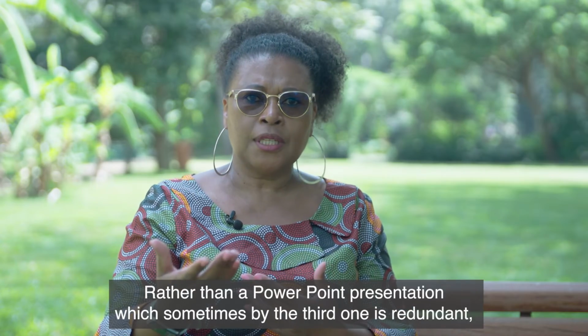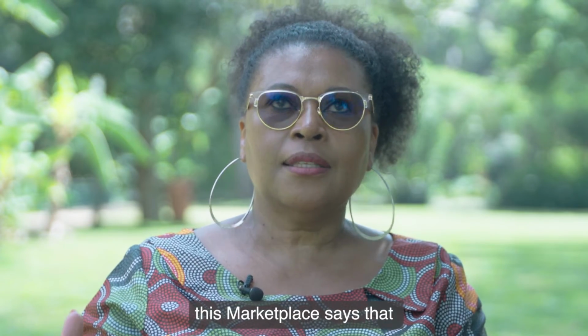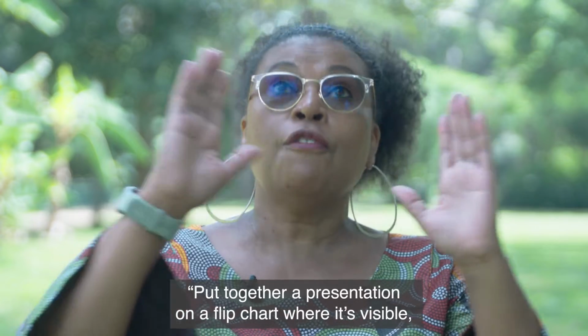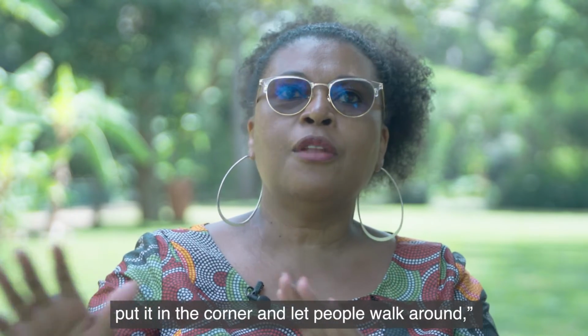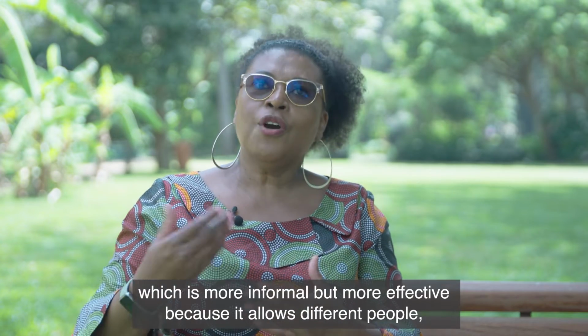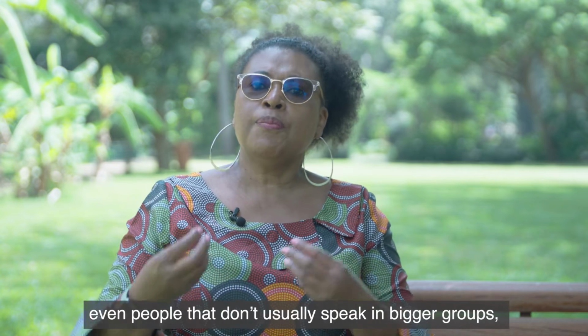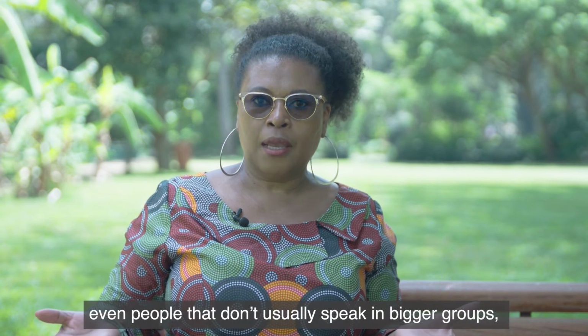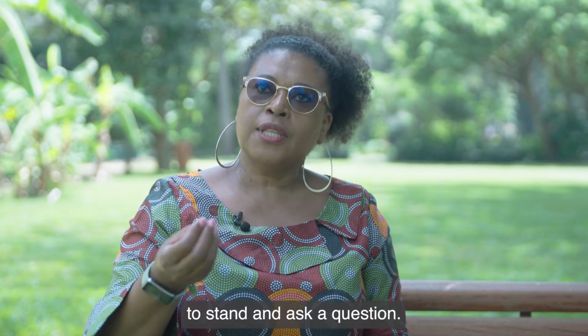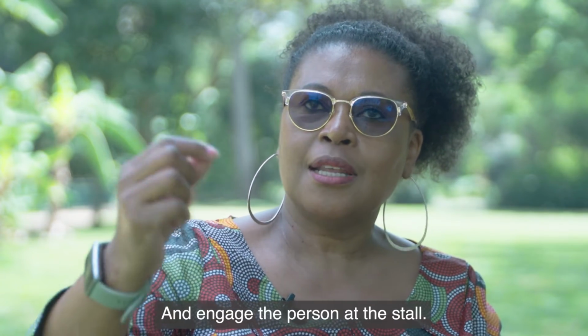Rather than a PowerPoint presentation, which sometimes by the third one is redundant, this marketplace says put together a presentation in a flip chart where it's visible, put it in the corner, and let people walk around, which is more informal, but more effective because it allows different people, even people that don't usually speak in bigger groups, to stand and ask a question. So what do you mean by this? And engage the person at the store.